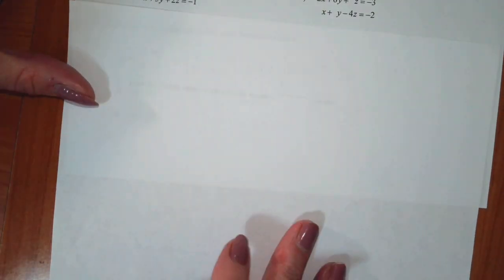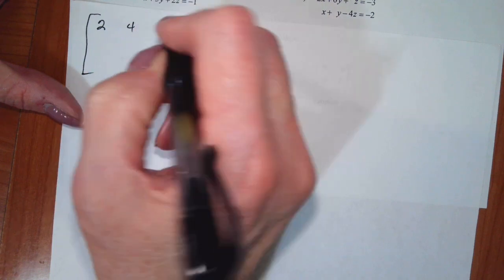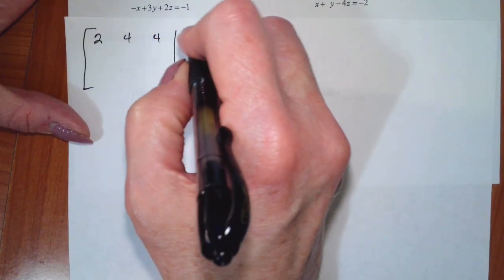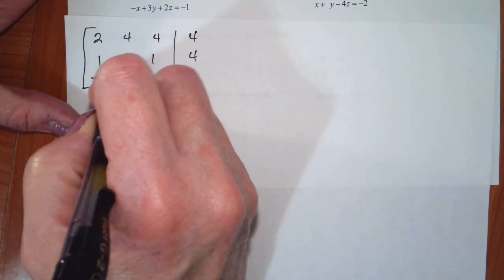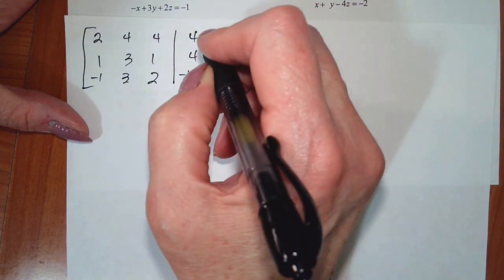Okay. All right, let's do some 3 variable systems. I'm going to do A using matrices and B using elimination. I will start out by writing my matrix. So you have your equations here, and my augmented matrix is going to be 2, 4, 4, 4; 1, 3, 1, 4; and negative 1, 3, 2, negative 1.